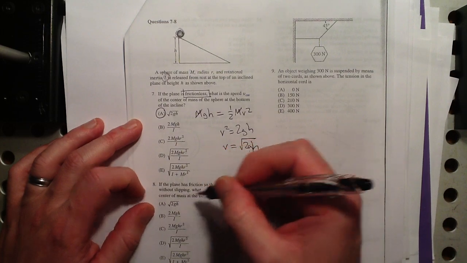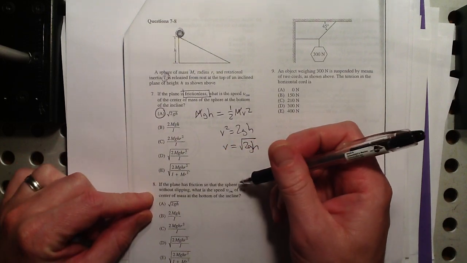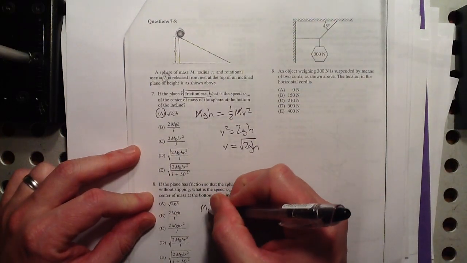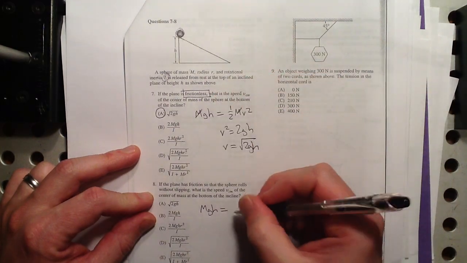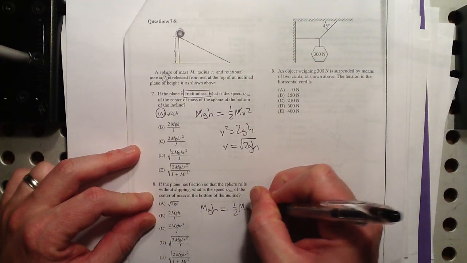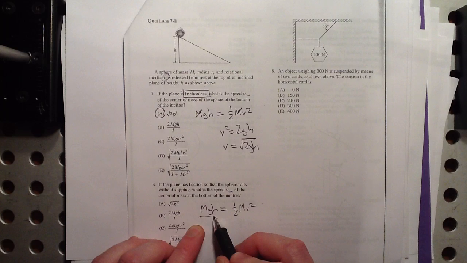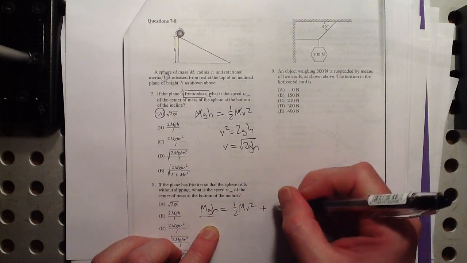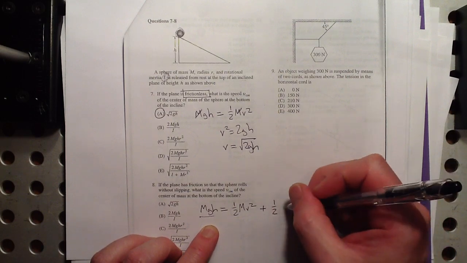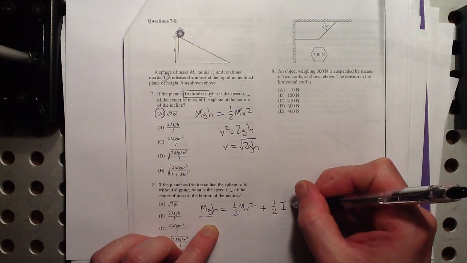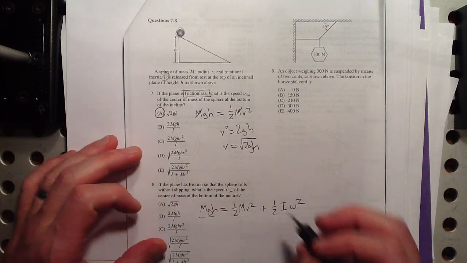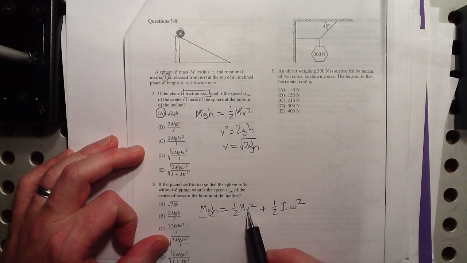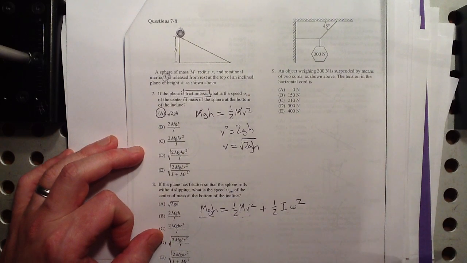Number 8, if the plane has friction so that it rolls, then we have a similar equation, but the potential energy is going to turn into translational kinetic energy and rotational kinetic energy. And that's 1/2 I omega squared. Right? That's the translational, that's the rotational. And now we need to solve this for final velocity. So let's see if we can do that.